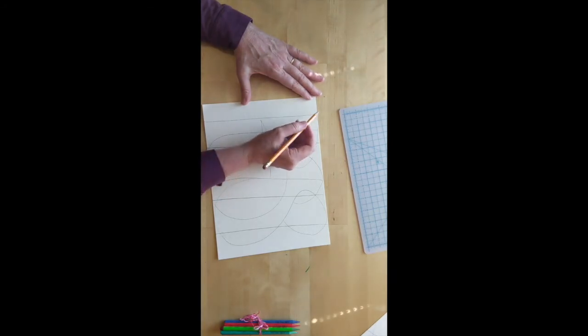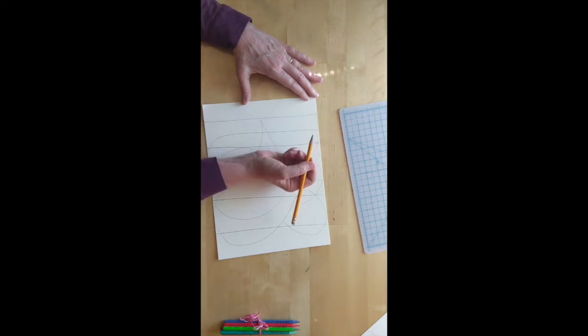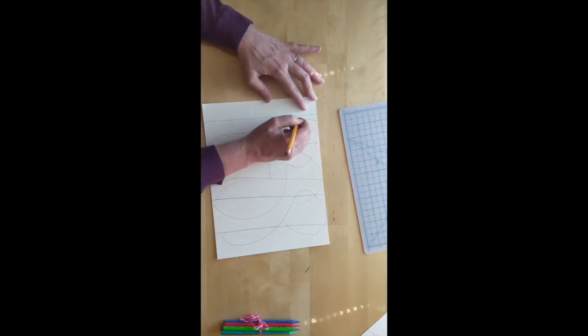And then start shading. Keep in mind the whole lesson has to do with value contrast. So lightness on one side of the shape melts into darkness on the other side.